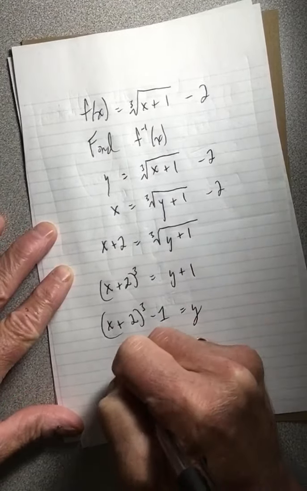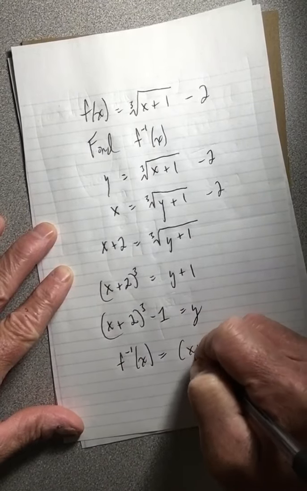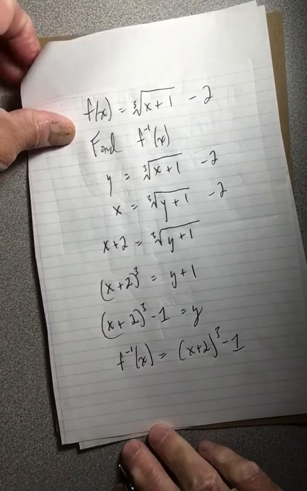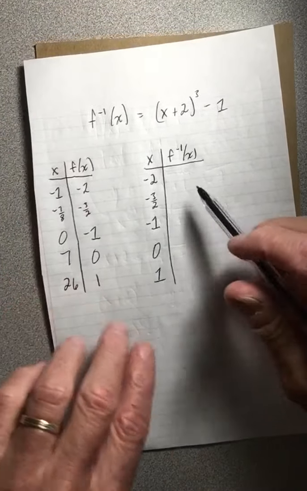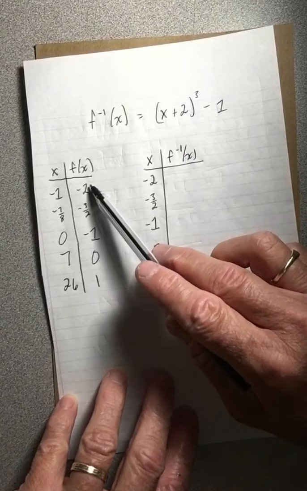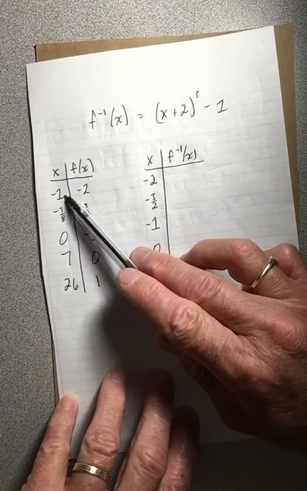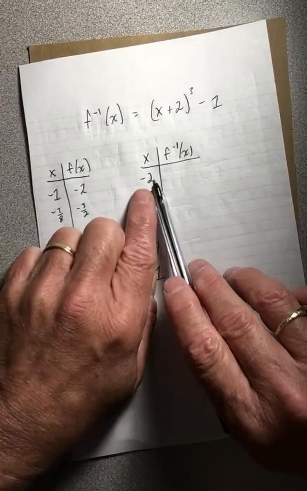And so the inverse of the f function is (x + 2)³ − 1. Remember that from last semester? Hope so. So now here's our table that we got on the first page. What we want to do is see if this output is paired with this input only, with this being the input now and this being the output. So we'll put −2 up here.